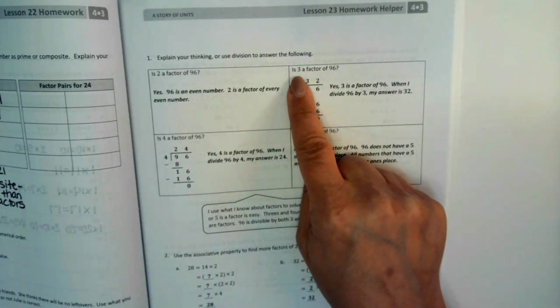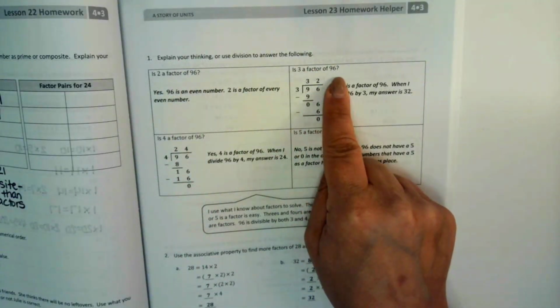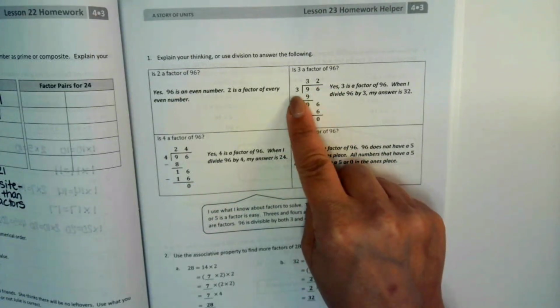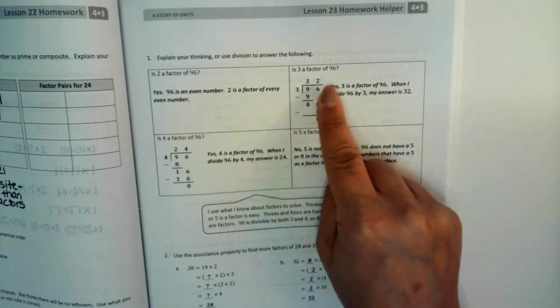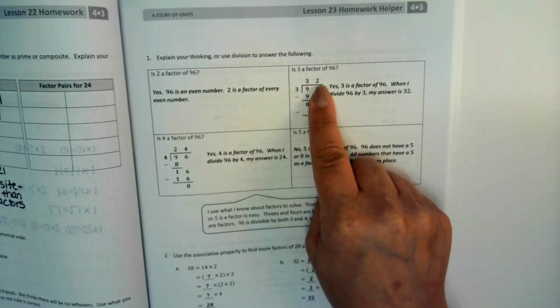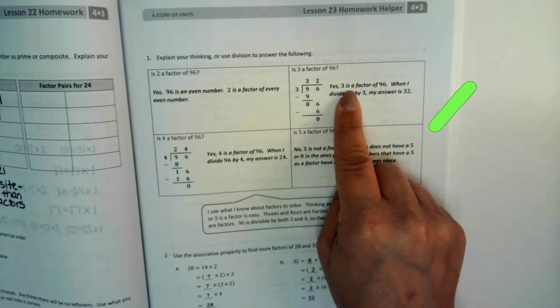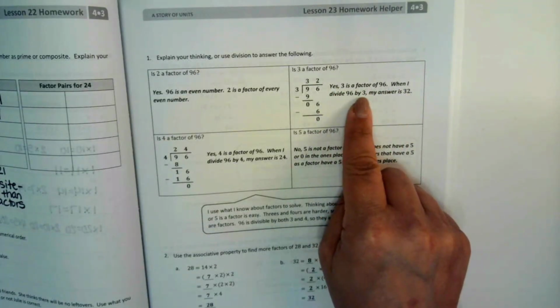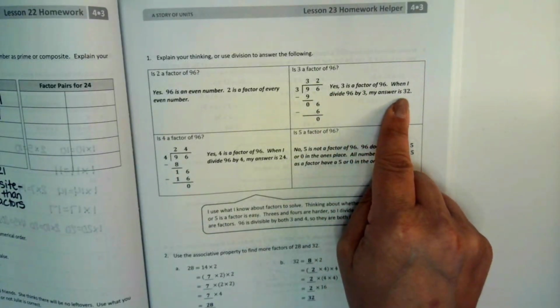Now the next one. Is 3 a factor of 96? We can check by dividing 96 divided by 3. Here they showed the division, and they got 32 for the quotient. Yes, 3 is a factor of 96. When I divide 96 by 3, my answer is 32.